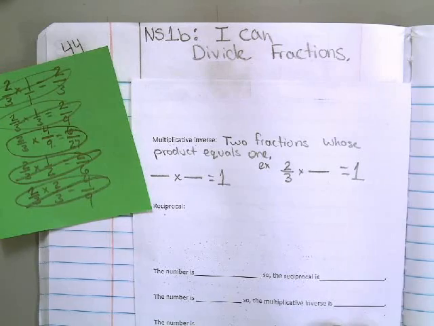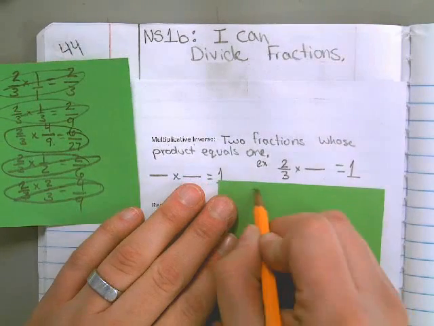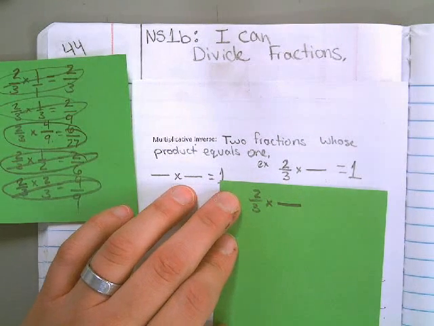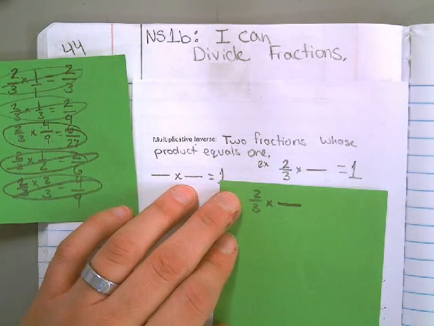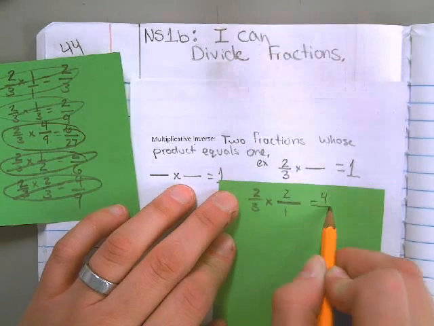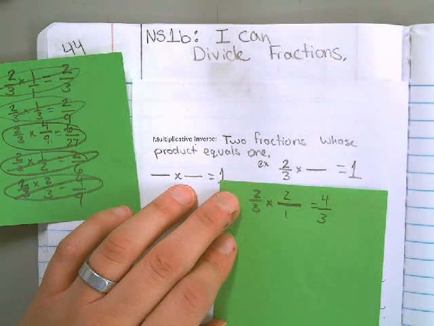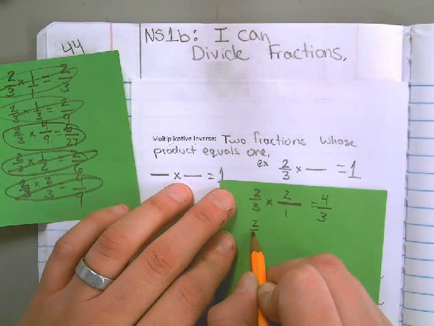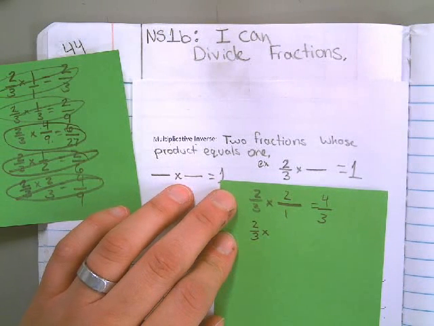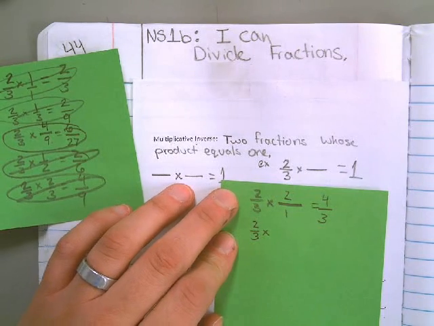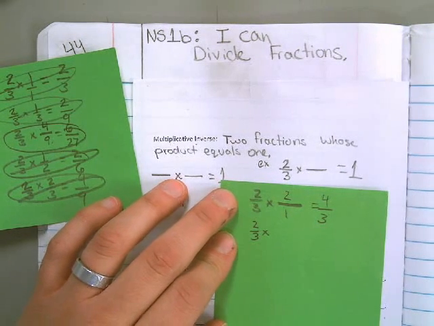Okay. Let's get a new piece of paper. 2/3 times blank is going to equal 1. Max? 2? 2 times 2 is 4. 3 times 1 is 3. 4/3. Barry? 2/3 times 2/3. We already tried that one. Michaela? Caitlin? One and a half? One and a half, yeah. Okay, well, how would we do that as a fraction?